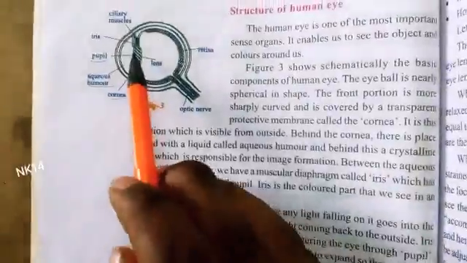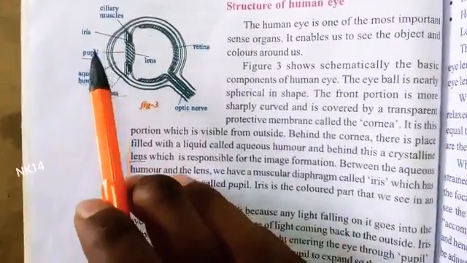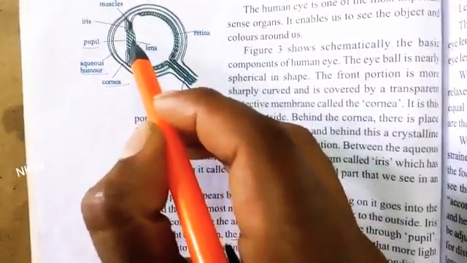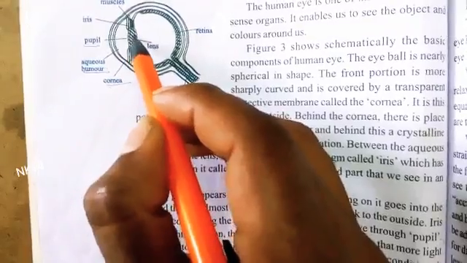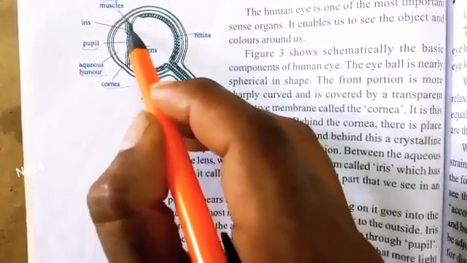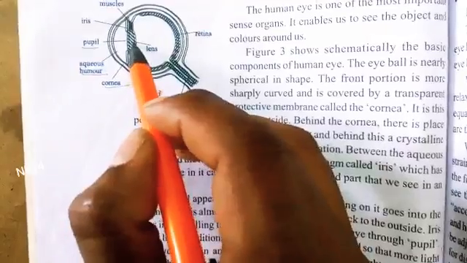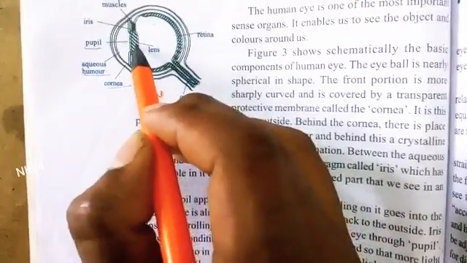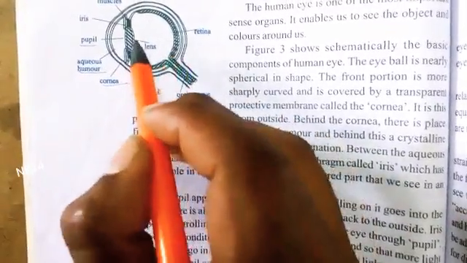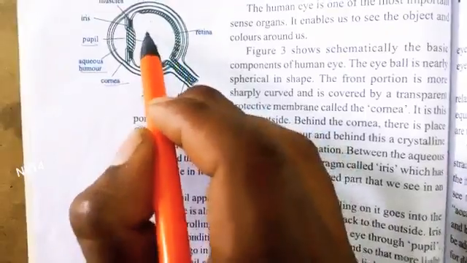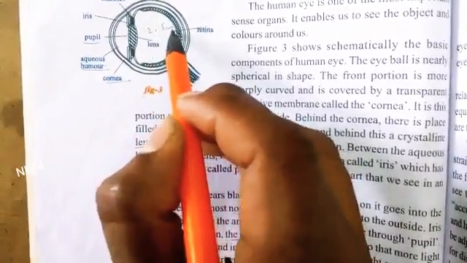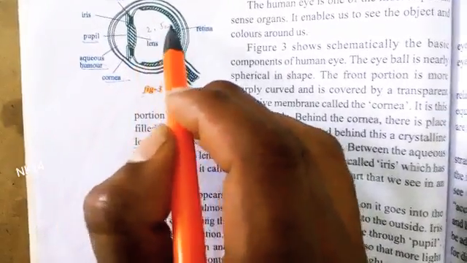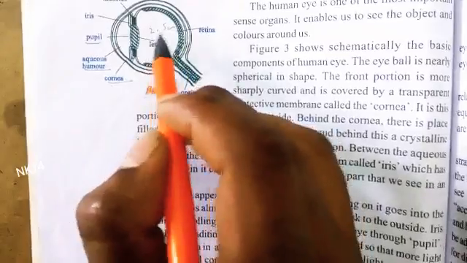See, the iris we have completed. Next, the pupil we have completed. Coming to the lens, it is the hard portion in the middle and the soft portion at the edges. After the lens, we can find the retina where the image will be formed. The lens makes the image form on the retina, and the distance between the lens and the retina is 2.5 centimeters. So whatever the image, it should fall exactly at this described length, that is 2.5 centimeters.